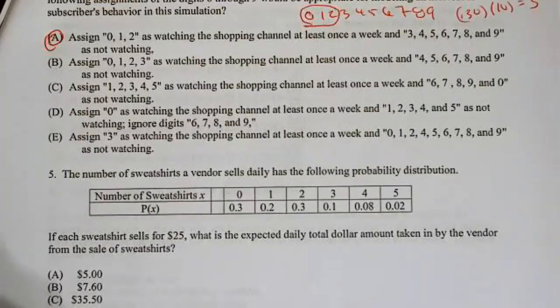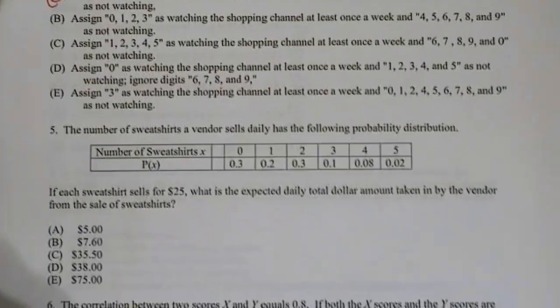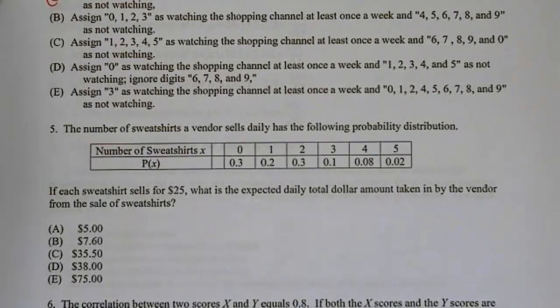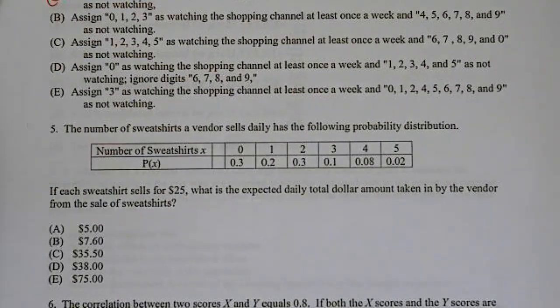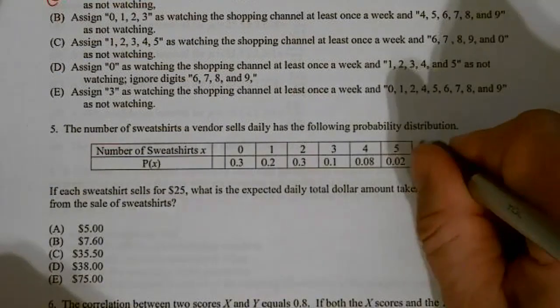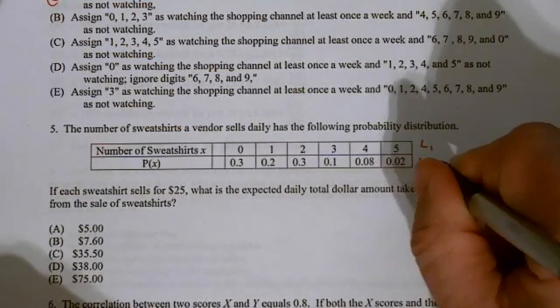Number 5. The number of sweatshirts a vendor sells daily has the following probability distribution. All right. So this should probably go into L1, and this should go into L2.